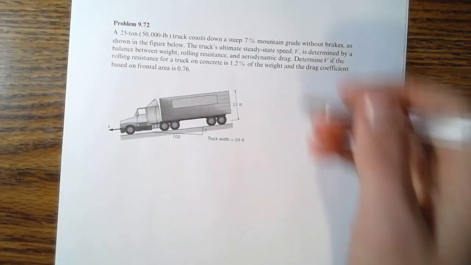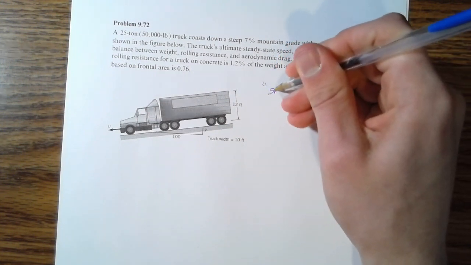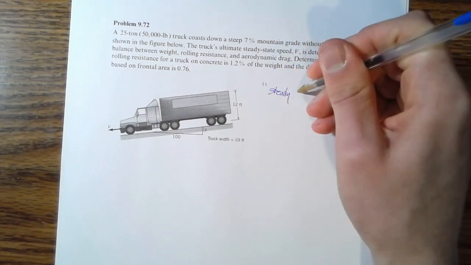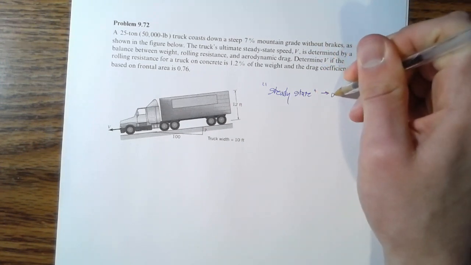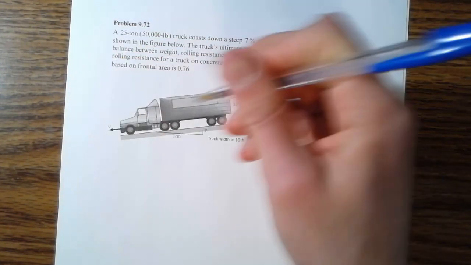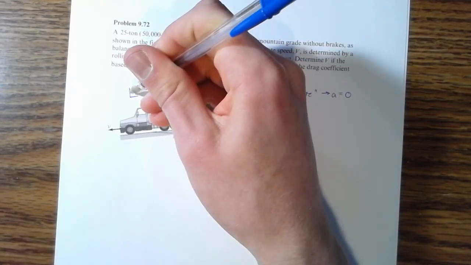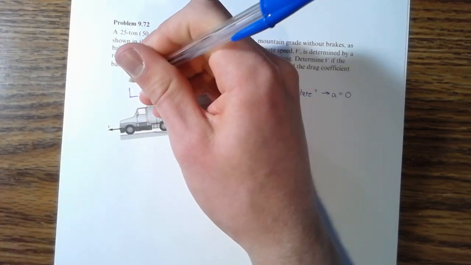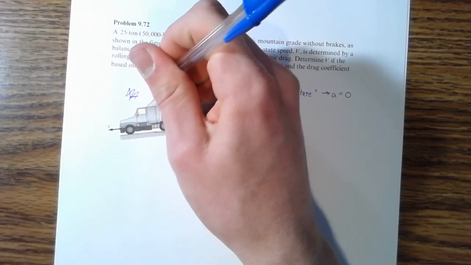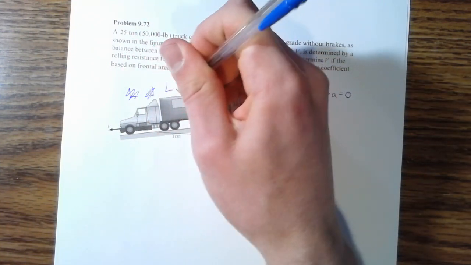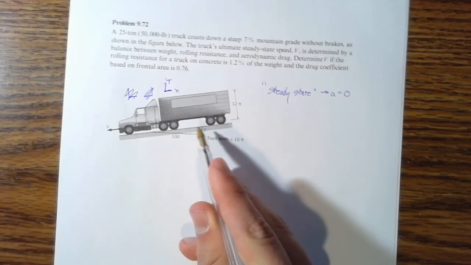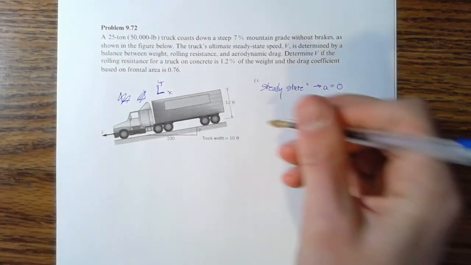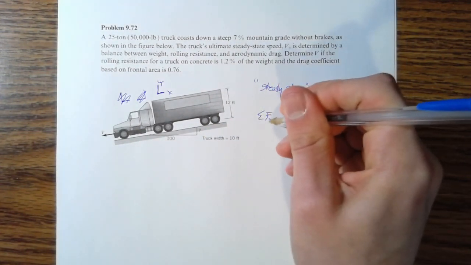When something says it's steady state, that means the acceleration is equal to 0. So if I set up our coordinate axes, X and Y, where X is going along this inclined slope, we're going to sum forces in the X direction.